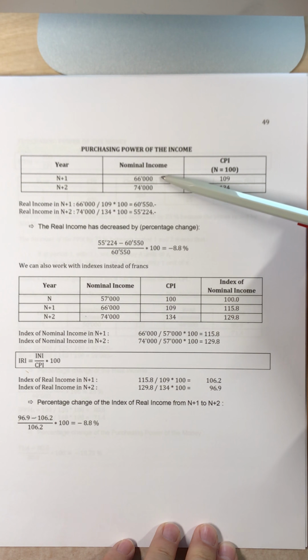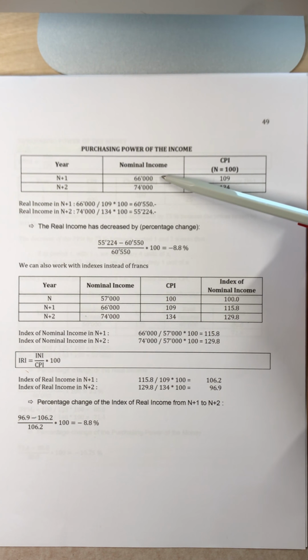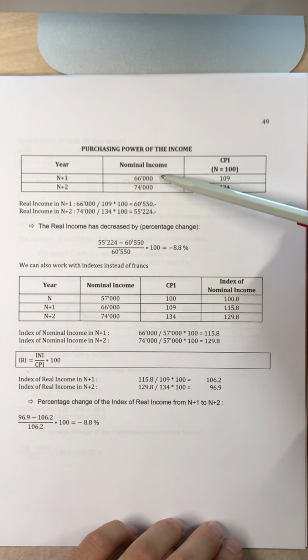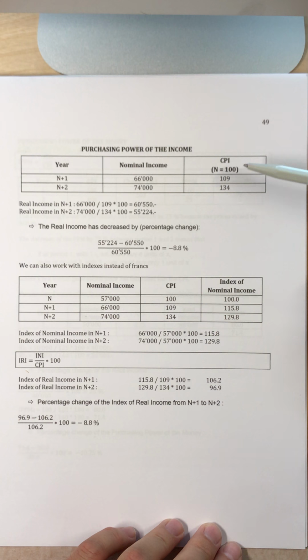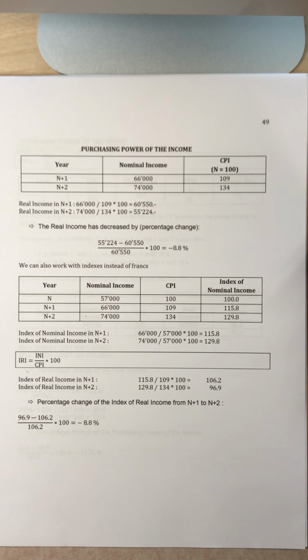Nominal income. The nominal income is the income you may receive, for instance, on your banking account. Nominal income, 66,000 and 74,000. And let's imagine that the CPI for the two periods is 109 and 134. Don't forget, in other words, that the first year, n in that case, is always equal to 100, the CPI of the basis year.